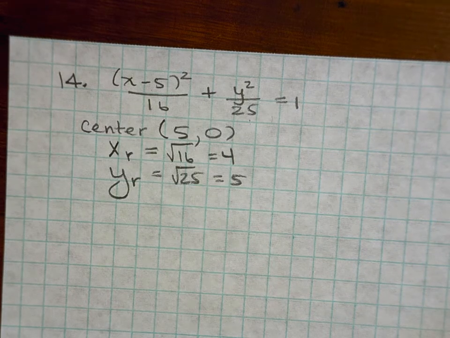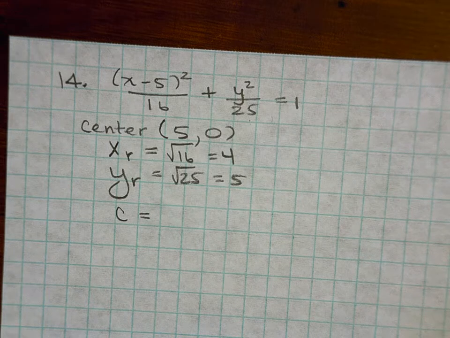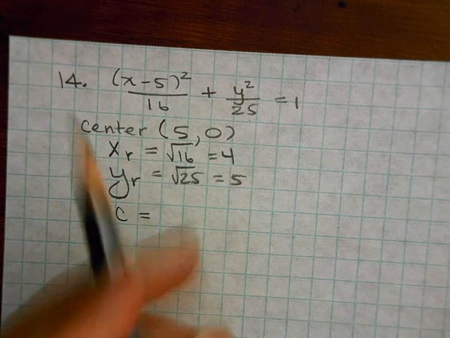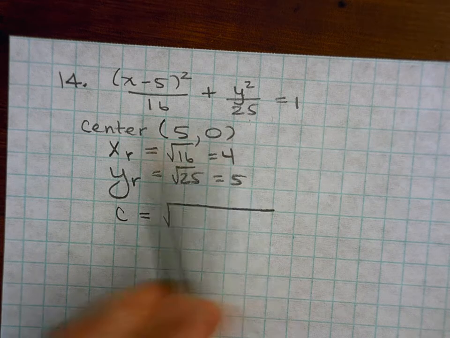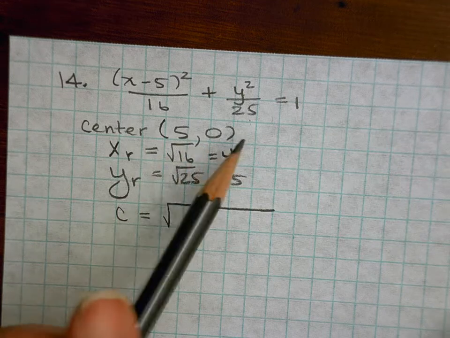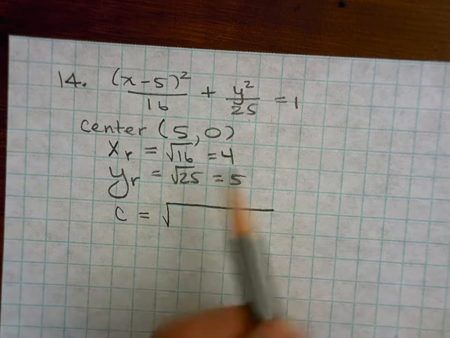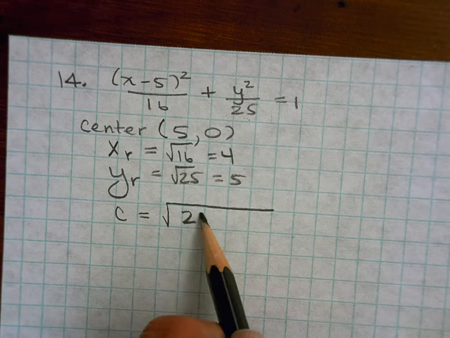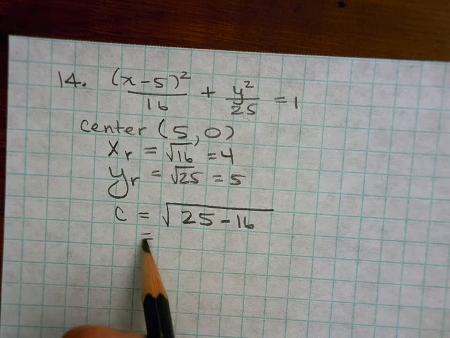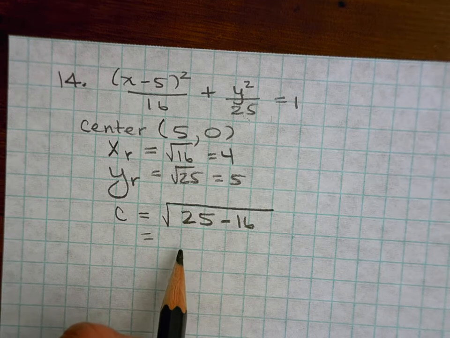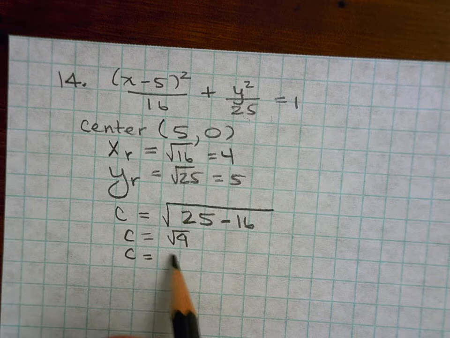Okay. And then I also want to find my value for c to help me find my focal distance, the distance from the center to the focus. I always want to do the larger value minus the smaller value. I know in the formulas it says a squared minus b squared, but I just want to take the larger number minus the smaller number because I want to make sure I'm square rooting a positive number. So I'm subtracting the denominators: 25 minus 16 is 9. The square root of 9 is 3, so c would equal 3.